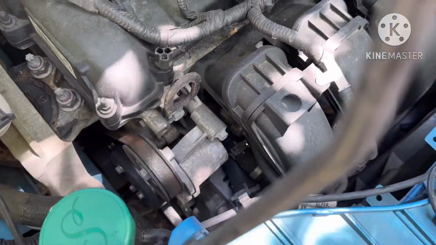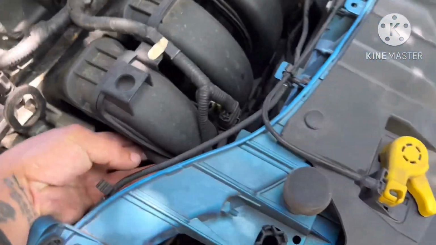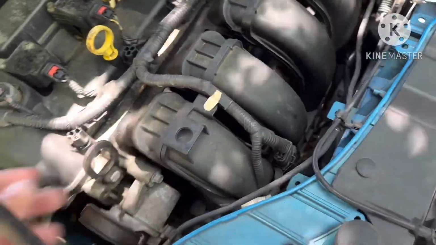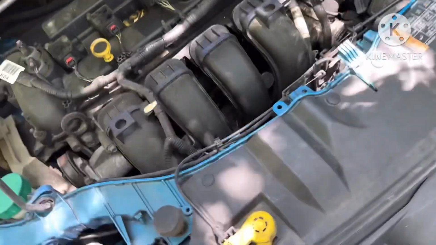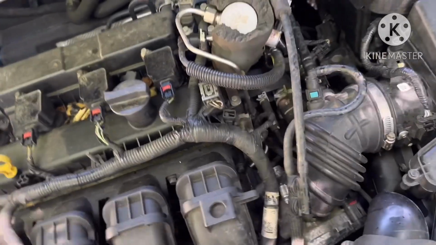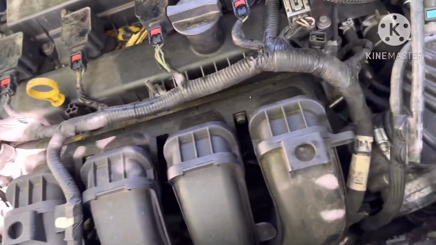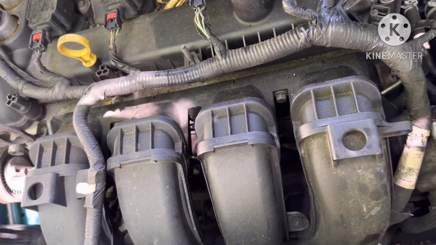But the engine's hot right now, so I have to do this later. So that's the problem, because the code, I erase it and it keeps coming back all the time. It keeps coming back.